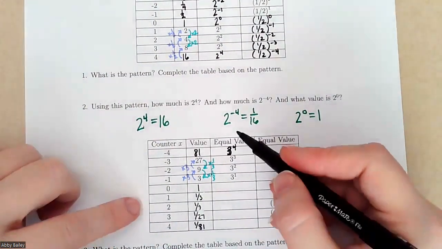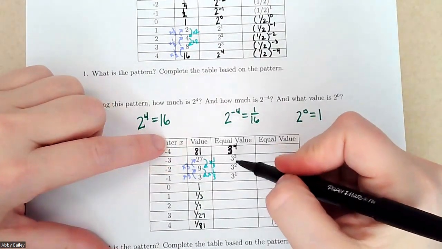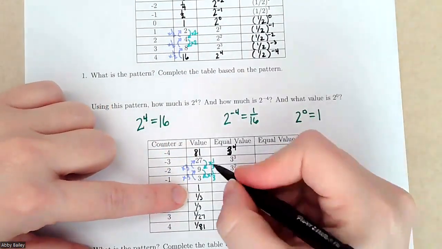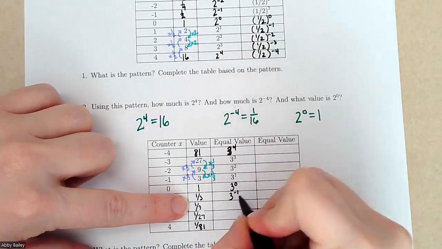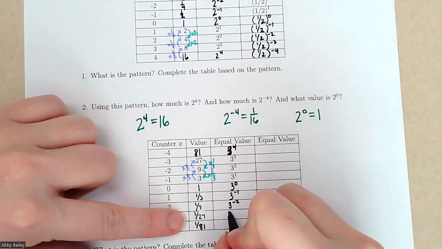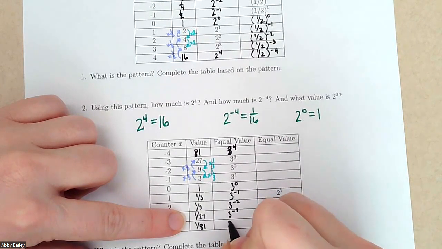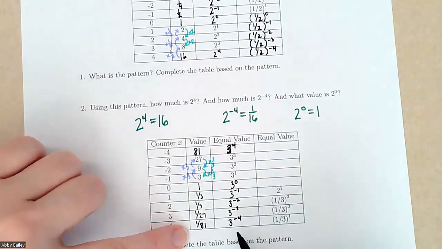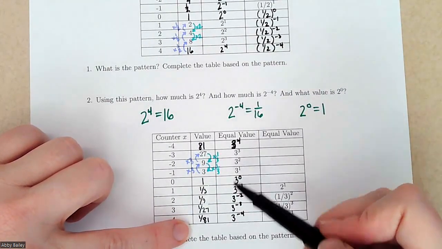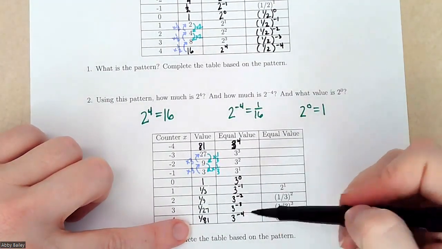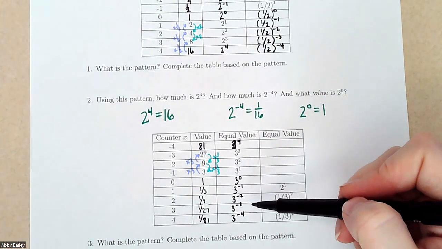Okay. And if I match this pattern, 4, 3, 2, 1, this would be 3 to the 0 power, 3 to the -1, 3 to the -2, 3 to the -3, 3 to the -4. These negative exponents mean these are portions or fractions if our base is 3, or if we're taking 3 to some power to that exponent.